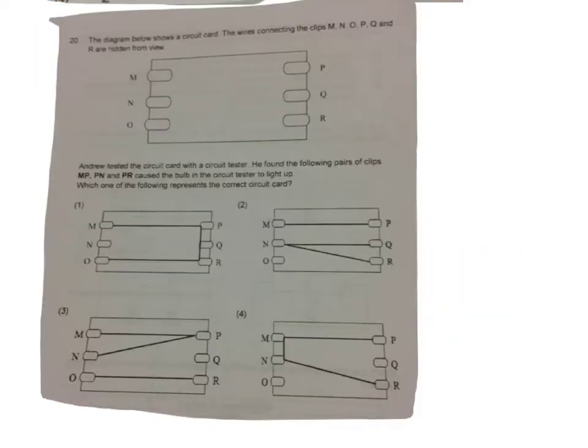Okay, now we move to question 20. The diagram shows a circuit card. The wires connecting M, N, O, P, Q, and R are hidden from the view. Andrew tested the circuit with a circuit tester. He found that the following pairs of clips, MP, PN, and PR, caused the bulb in the circuit tester to light up. Which of the following represents the correct circuit card? Okay, so remember our rule, that we must use our 2 fingers. It looks like that.